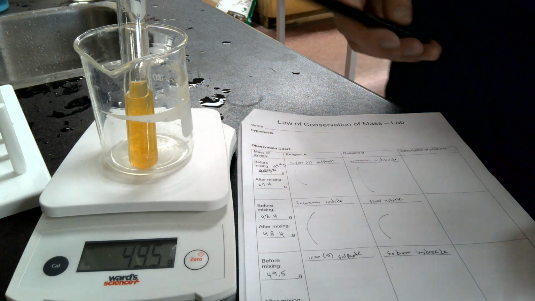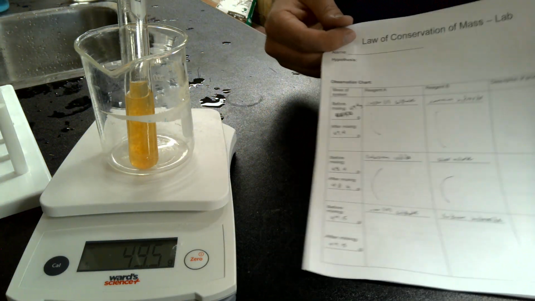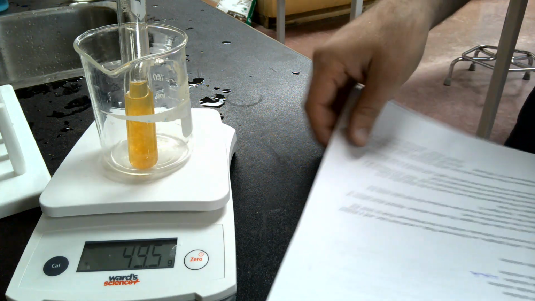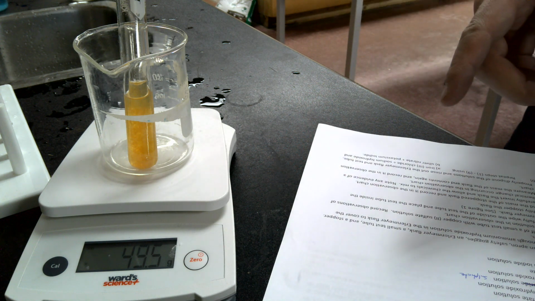So that is our last reaction. So now what you should be doing is completing, there is a discussion for this lab available online where you will be completing a balanced equation for these three reactions, right?